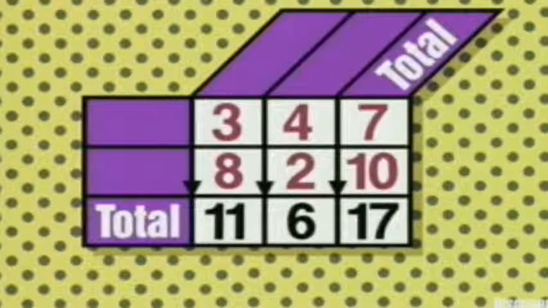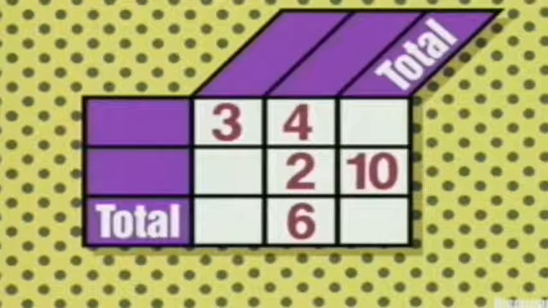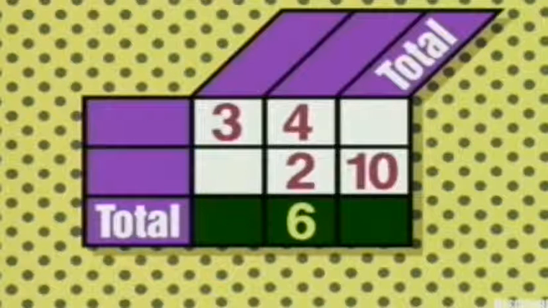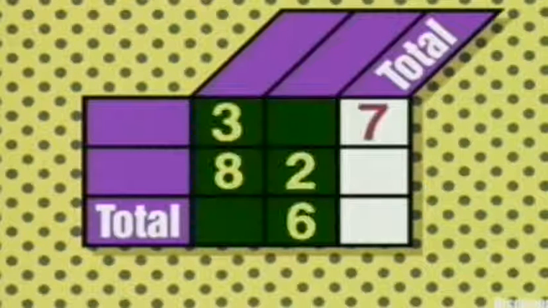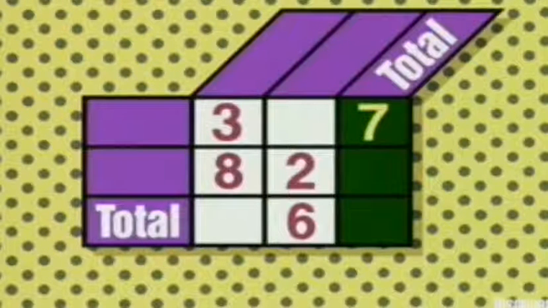Here's a rule about rows and columns. First, for rows. If there are two numbers in a row, you can figure out the missing number. If there is only one number in a row, you can't figure out the missing number. And for columns, if there are two numbers in a column, you can figure out the missing number. If there is only one number in a column, you can't figure out the missing number.